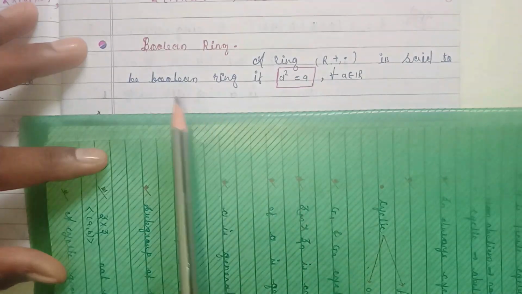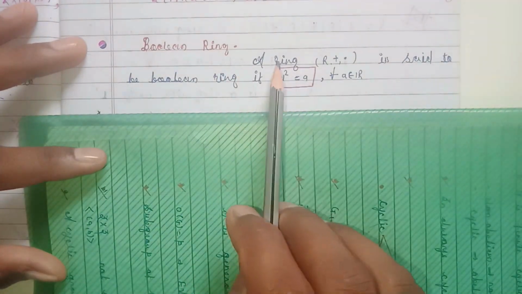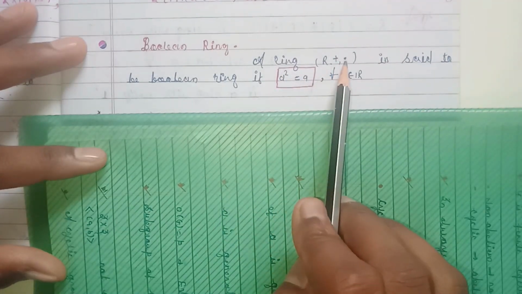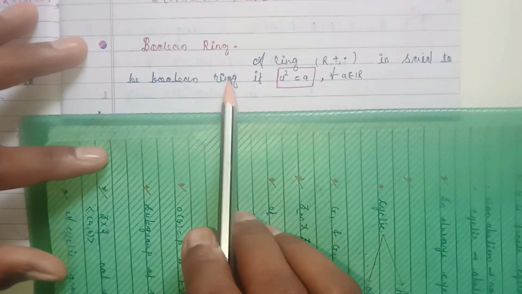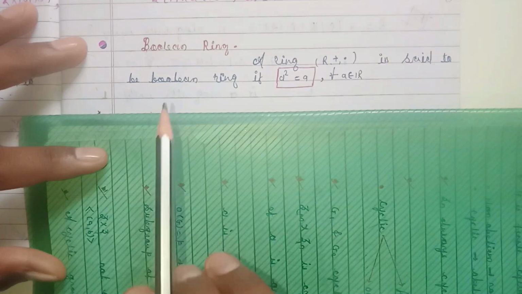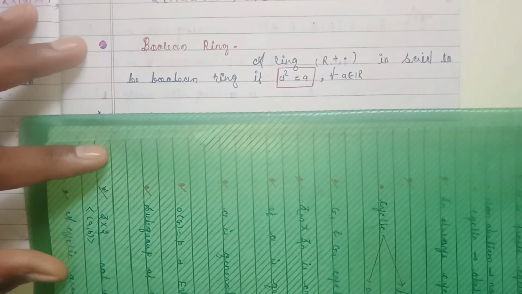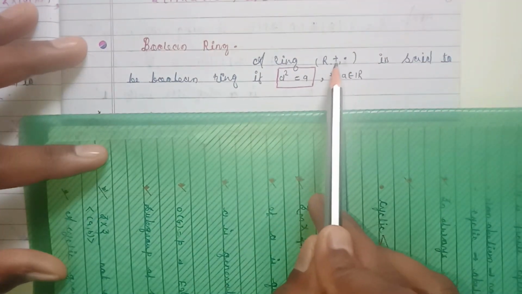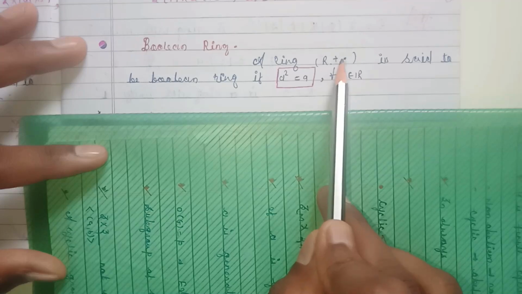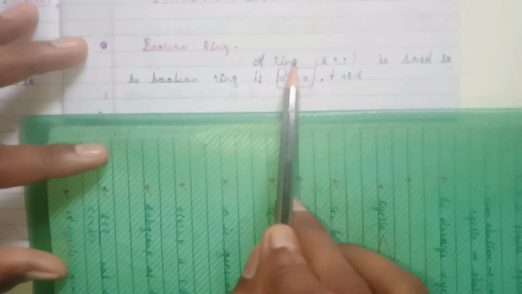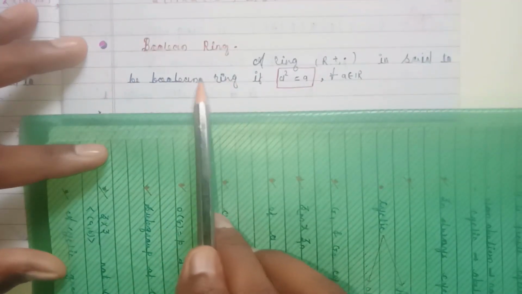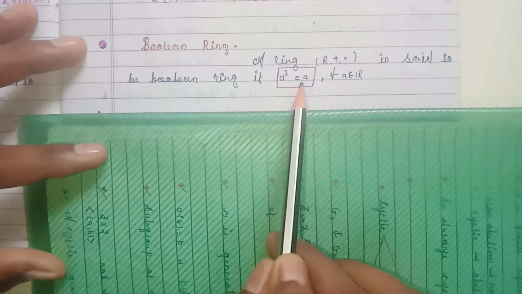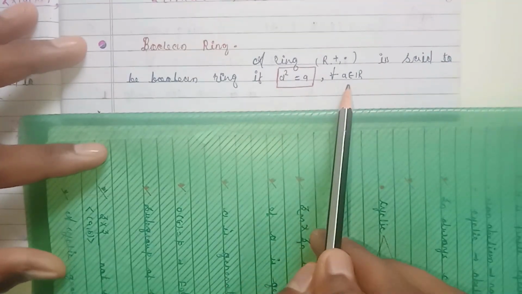The definition of a Boolean ring says that a ring R under addition and dot is said to be a Boolean ring. As we learned in a Boolean group, it is a Boolean element when we take an element and its square and both come out equal. Similarly here in a ring, the only difference is that we have two operations, addition and multiplication. Under the ring, a Boolean ring satisfies A square equal to A for all A from the ring.